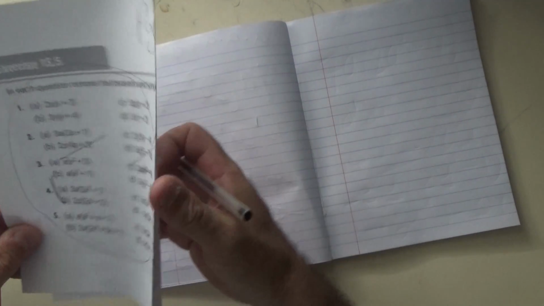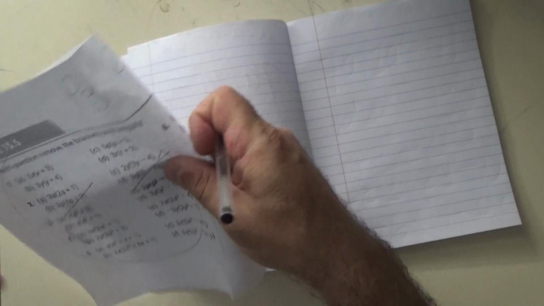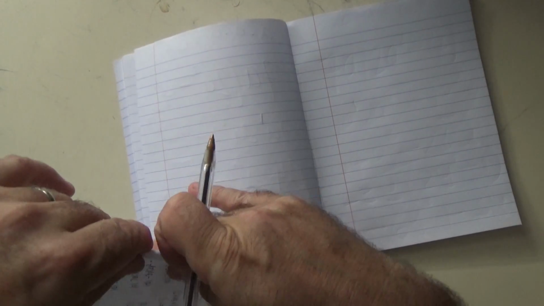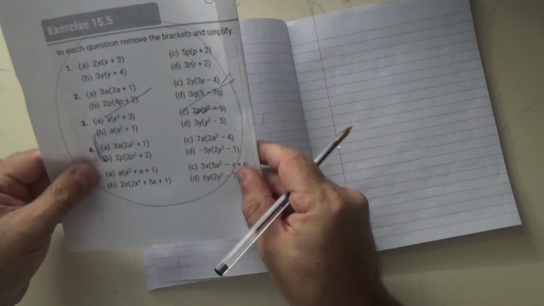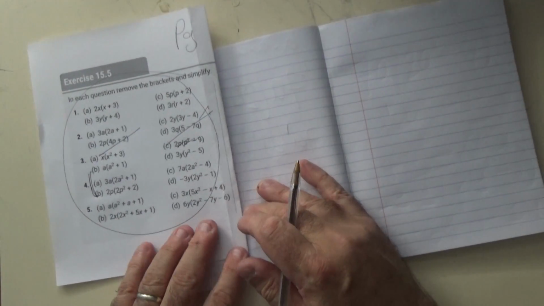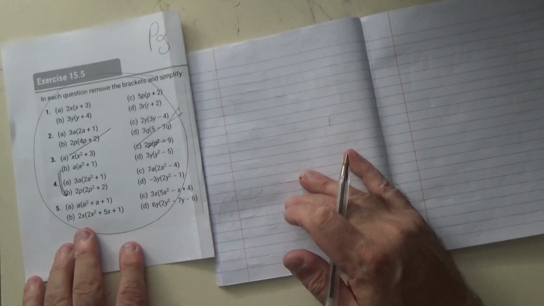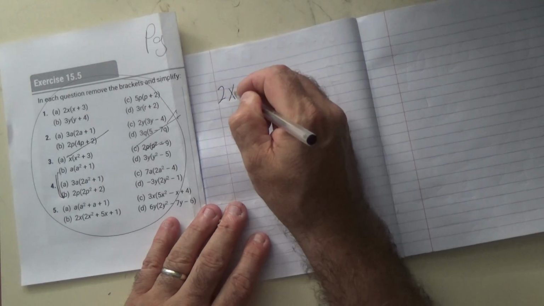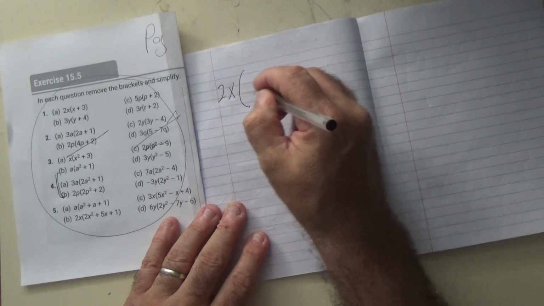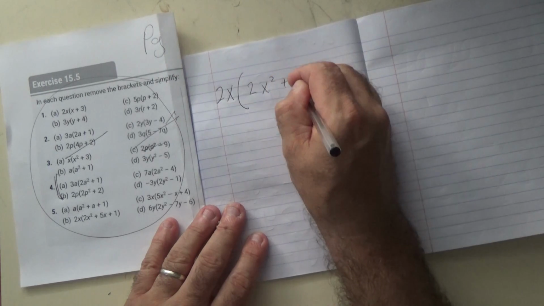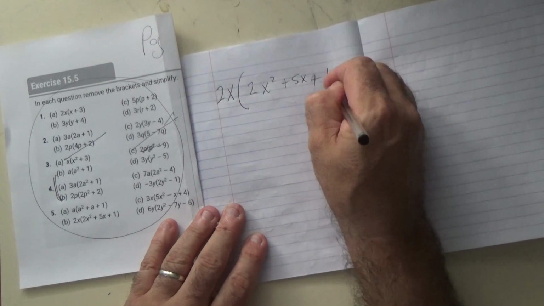Okay. And because there's a lot of terms in this, I'll make my writing a little bit smaller. So 2x, and squeeze it over to the left, times 2x squared plus 5x plus 1.